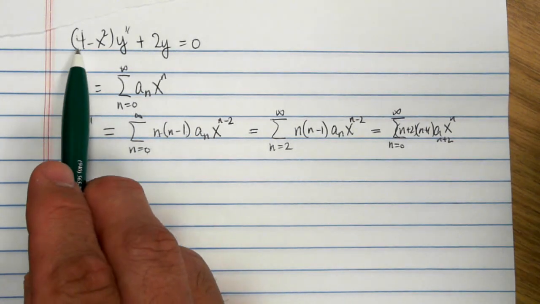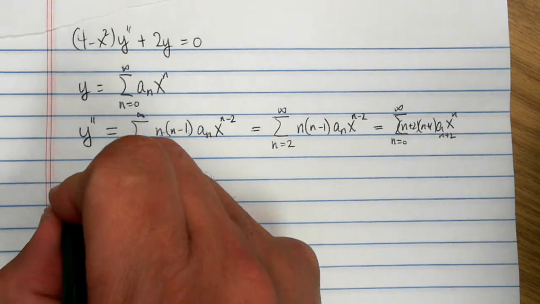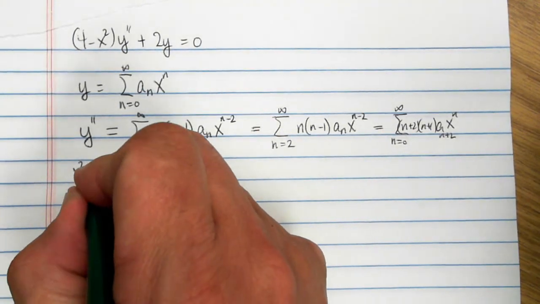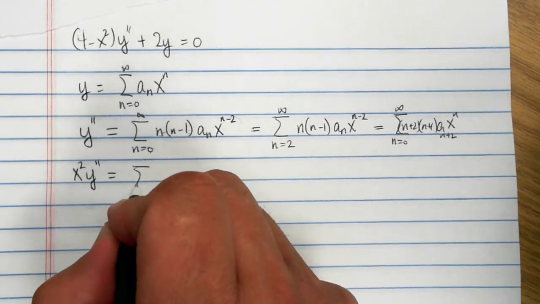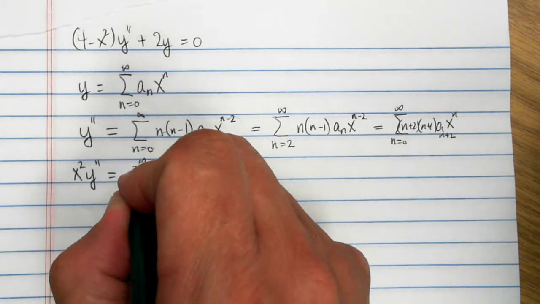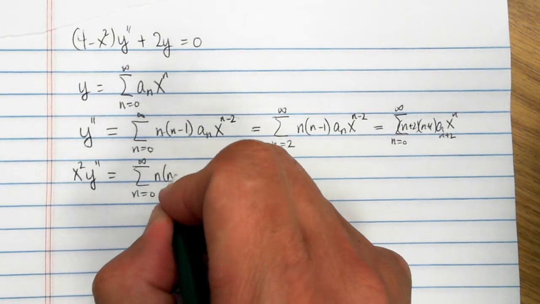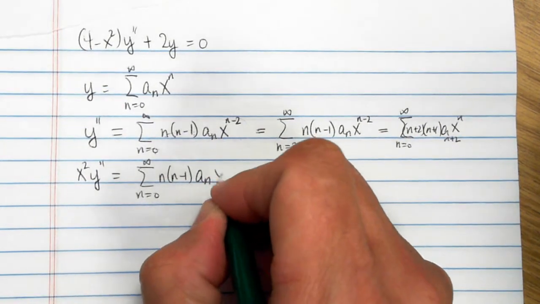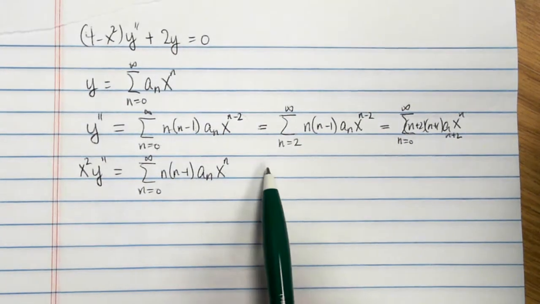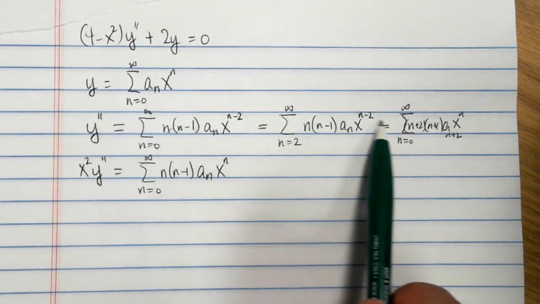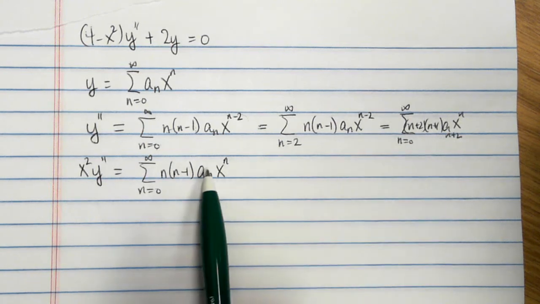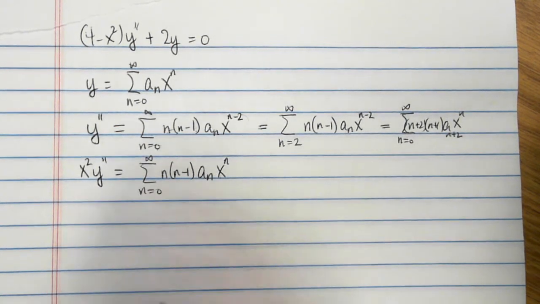Now that would take care of the 4 term. I also have a more interesting case here. I've got an x squared y double prime term. So let's just take this and multiply it by x squared. I get the summation n equals 0 to infinity of n times n minus 1, a sub n, x to the n. Now this doesn't require any shifting. I've already got this set up with x to the n, so I don't have to do the same kind of gymnastics that I did here because I've already got x to the n here.